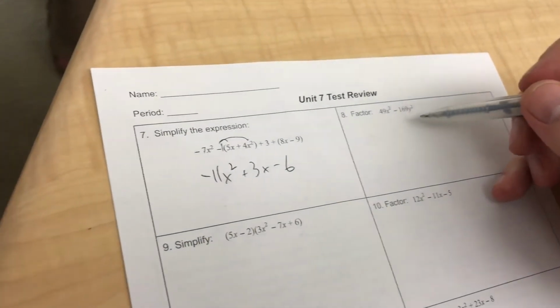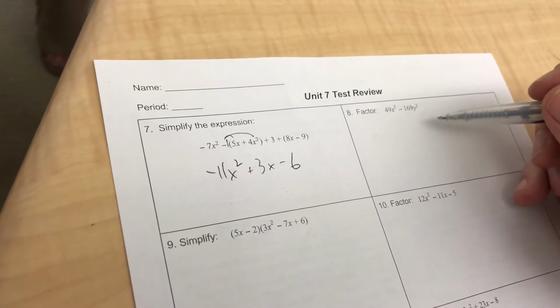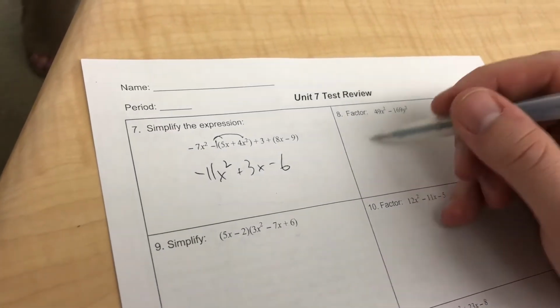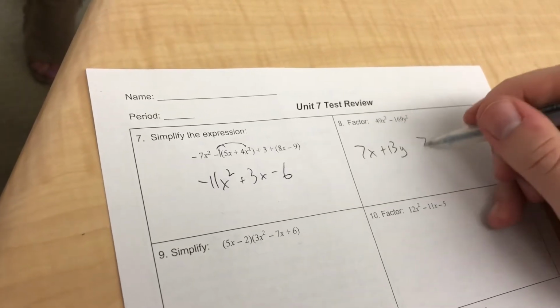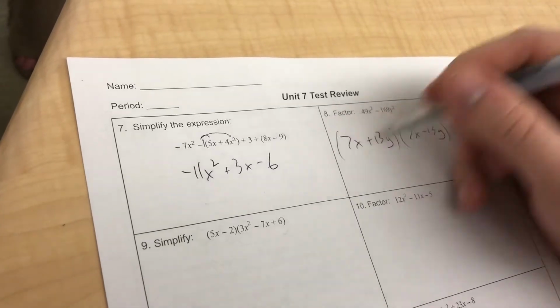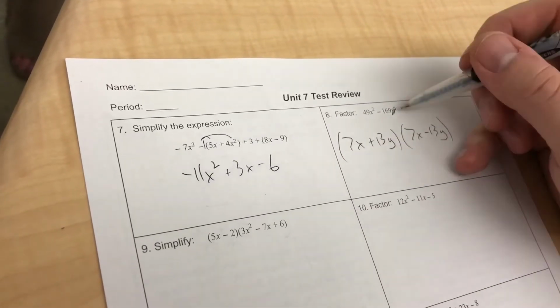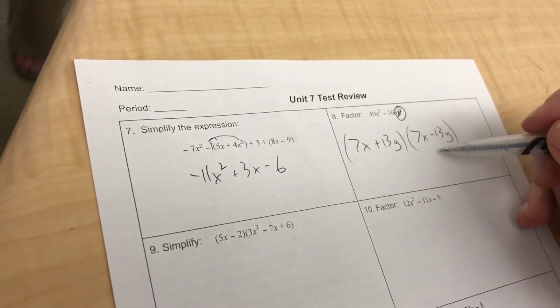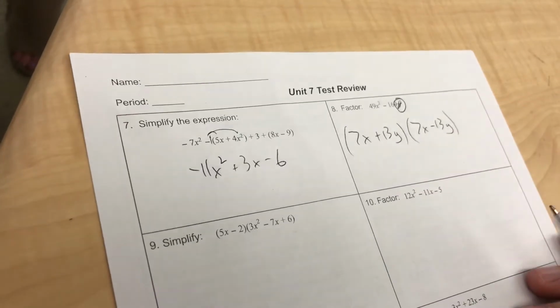On this one, when we go to factor, it's difference of squares. Just remember, the two factors should look the same. It's just one is plus, the other is minus. This is 7x plus 13y and 7x minus 13y. You can leave the y off so that you can still do this in the calculator the way we were doing them in class, but you have to put that y back on for the answer. So make sure you're looking for a multiple choice answer that has that.